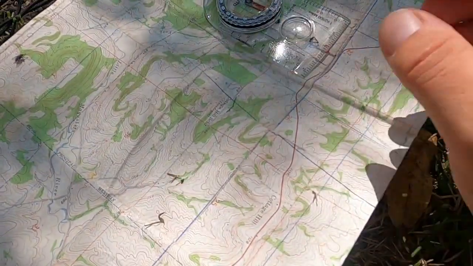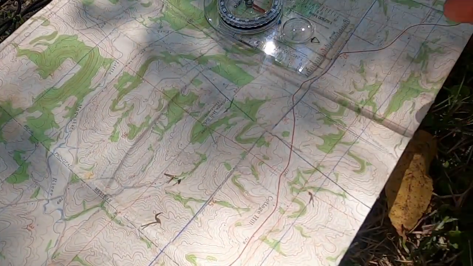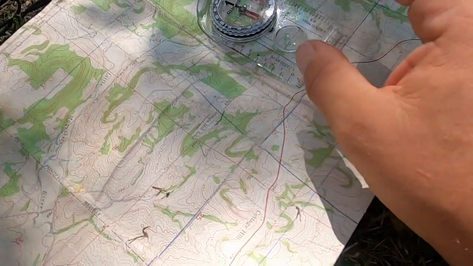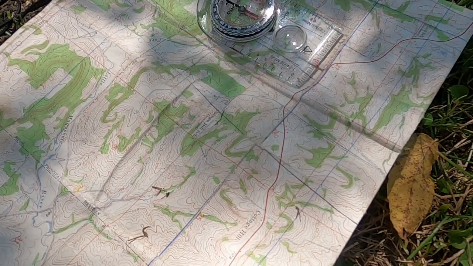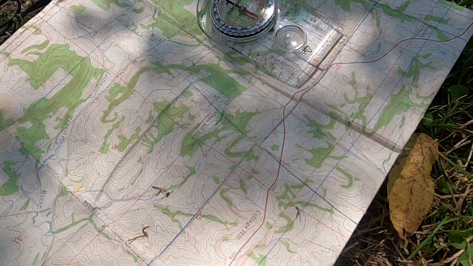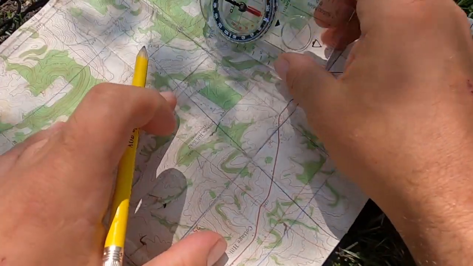Now what I've done is I've oriented my map. So what I see down on the map is what I see in front of me right now. So now I've created a better visualization for my terrain association.